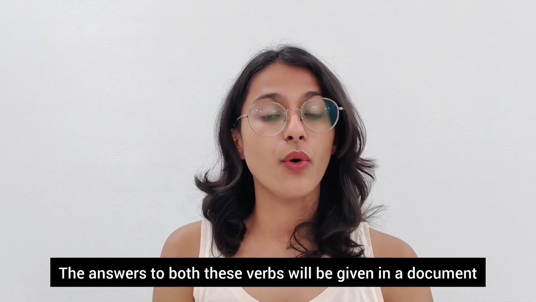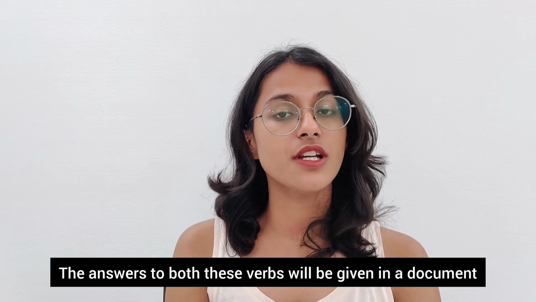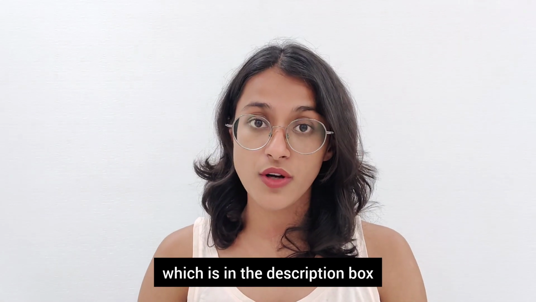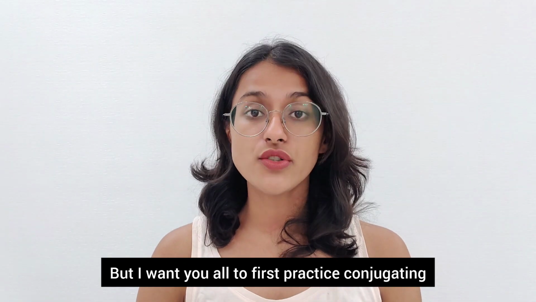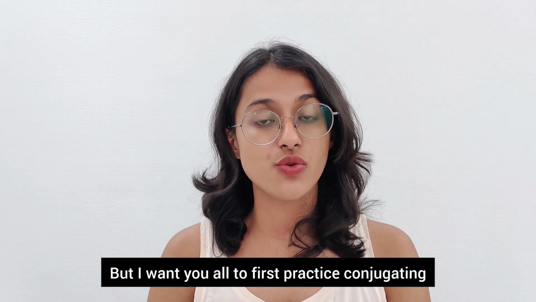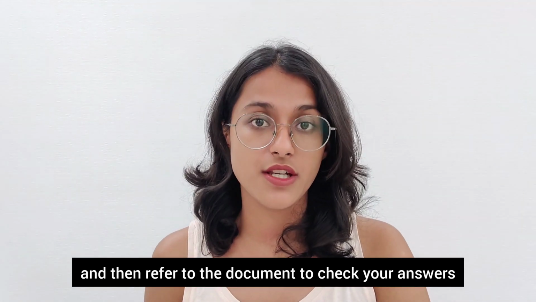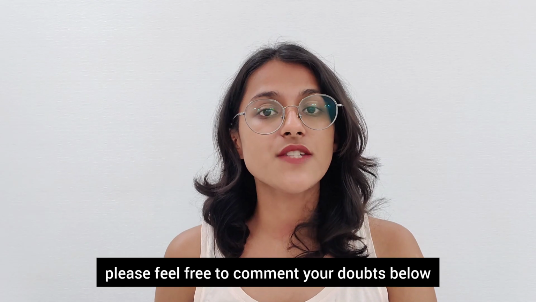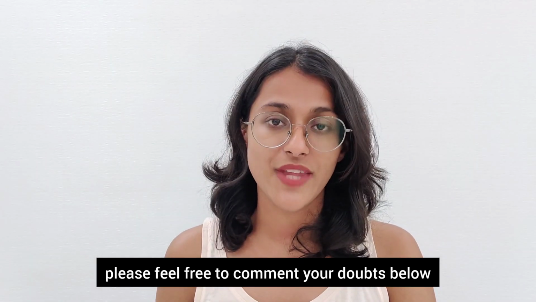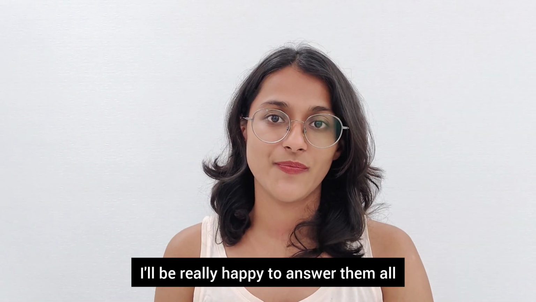The answers to both these verbs will be given in a document which is in the description box. But I want you all to first practice conjugating these verbs by yourself and then refer to the document to check your answers. And if you have any doubts, please feel free to comment your doubts below. I'll be really happy to answer them all.